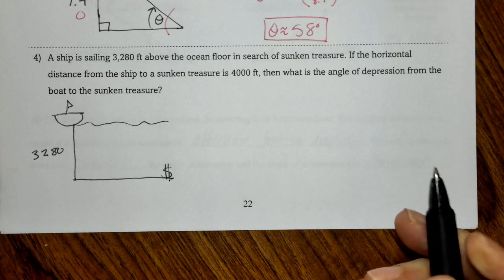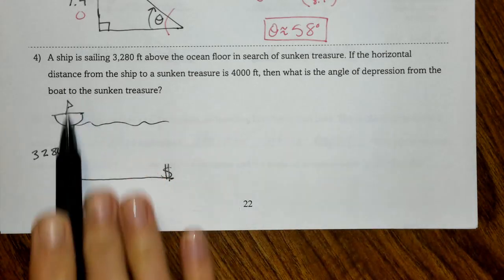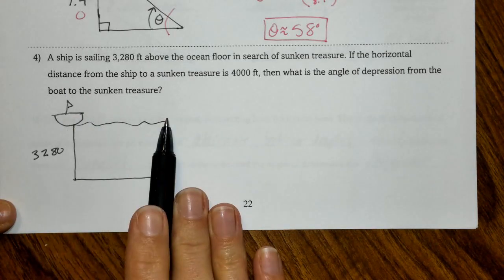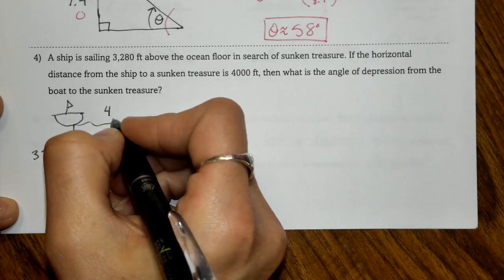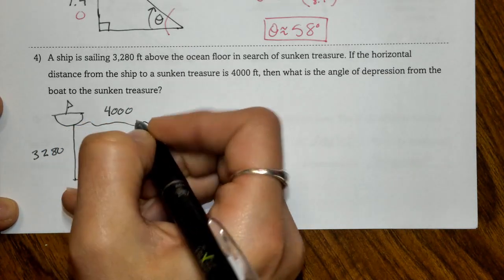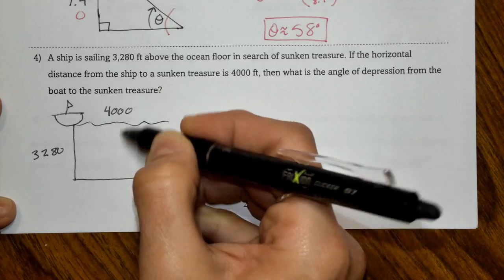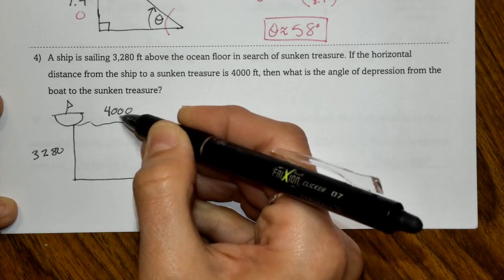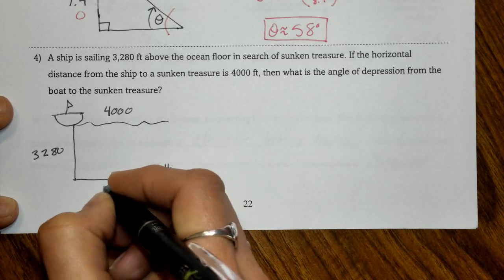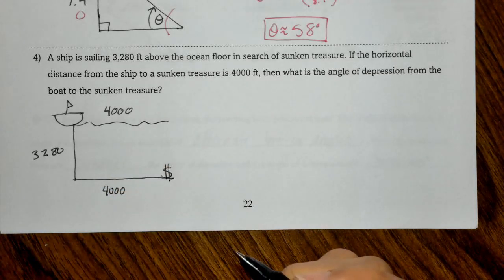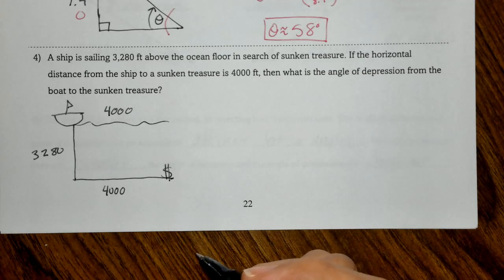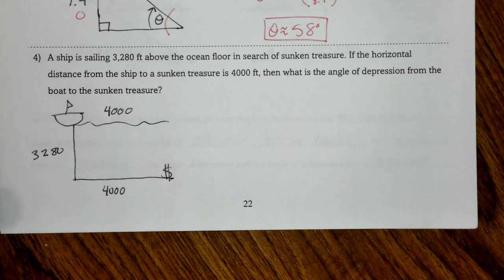And it's saying the horizontal distance from where the ship is to this treasure, it could be either up here, it's going to be the 4,000 feet. What we need to realize is these are going to be the same. The horizontal distance will be the same whether it's above or below. So this will also be 4,000. We want to know what the angle of depression is from the boat to the sunken treasure.